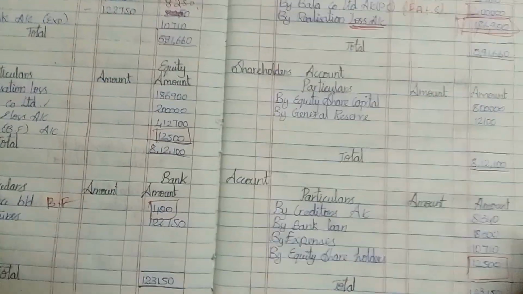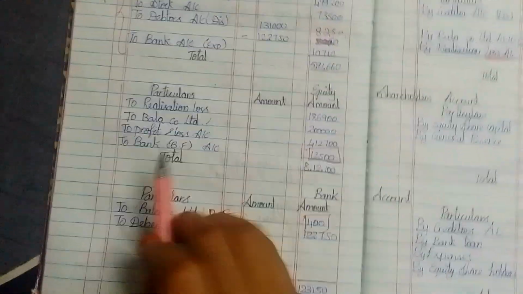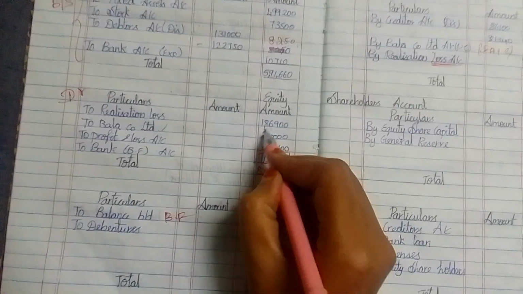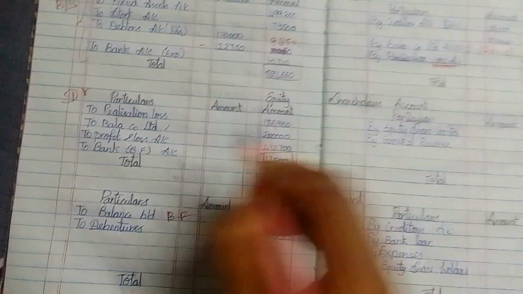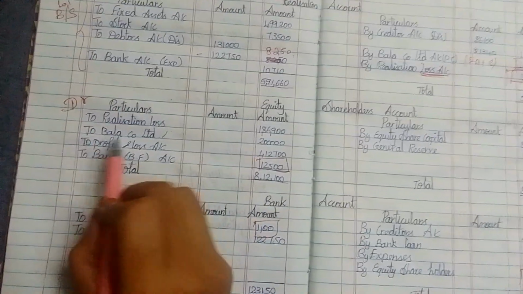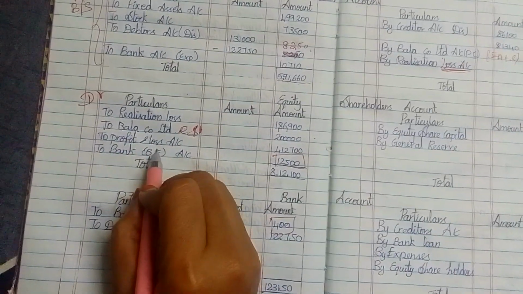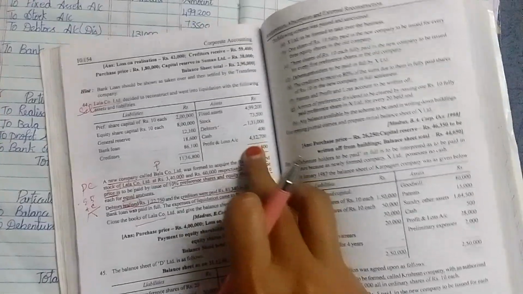Now next we are moving to the equity shareholder account. We have found the loss. As the first step, on your debit side you mention the realization account, 1,86,900. Next, Bala Co Limited equity share, 2 lakh. Profit and loss account is mentioned in the balance sheet, see here, 4,12,700.